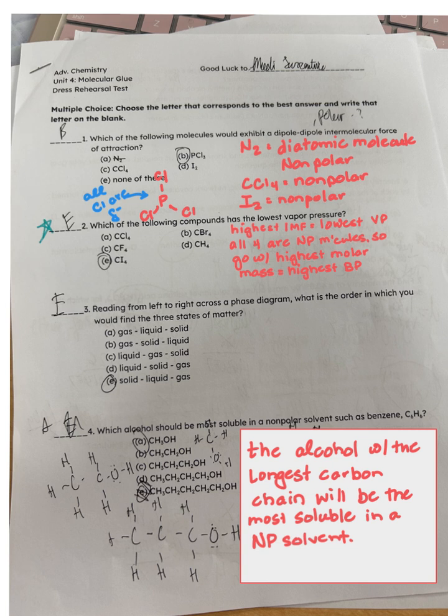Okay, so which of the following molecules would exhibit a dipole-dipole intermolecular force? So yes, it has to be a polar molecule. So you're looking at molecular geometry, okay? So your nitrogen is obviously not it. You're right to scratch that out because it's a molecular compound. It's two of the same thing. Neither is going to be more electronegative than the other, so it's going to be nonpolar.